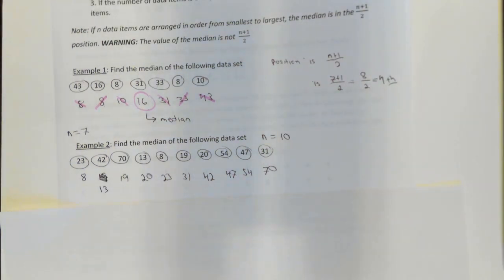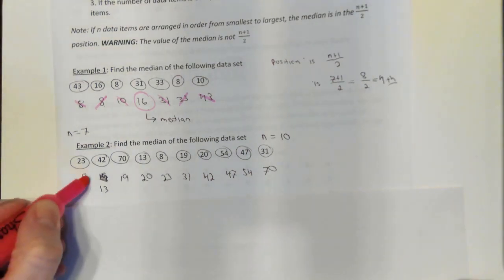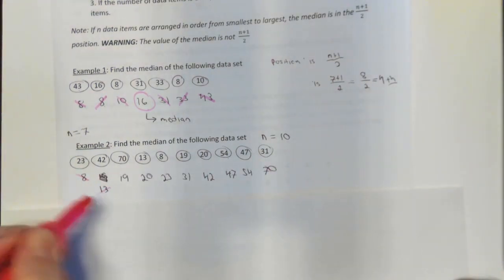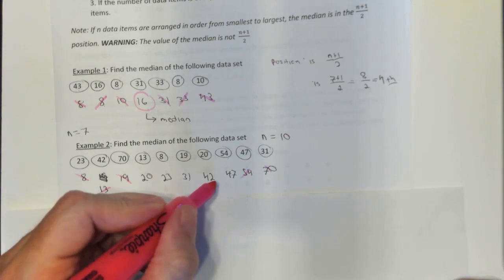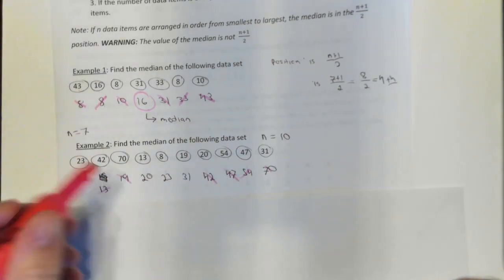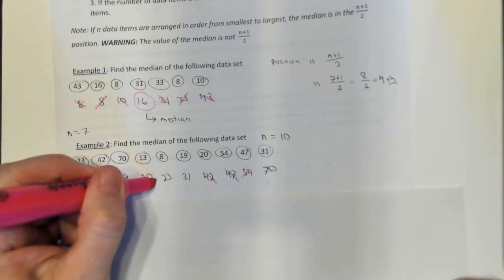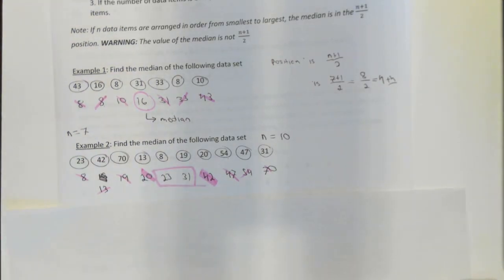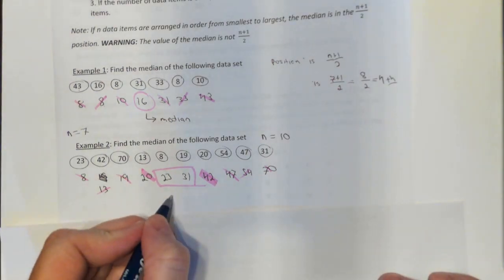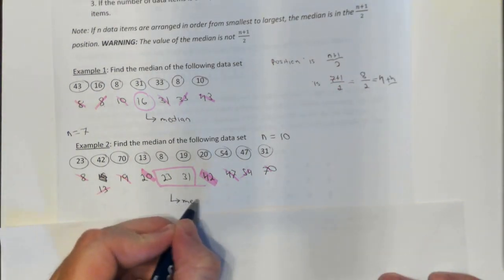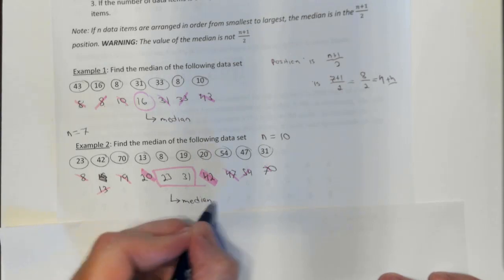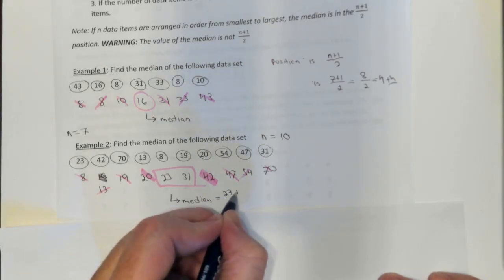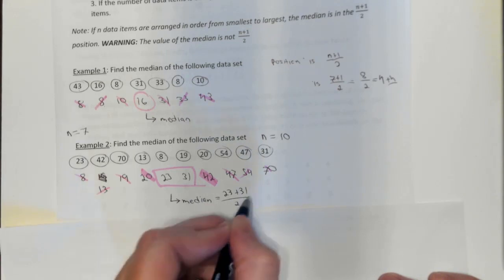If we play that game where we cross out pairs, what you're going to see is we end up with the 2 in the middle. Okay, so the median is going to be the average of those. So the median is 23 plus 31 over 2.